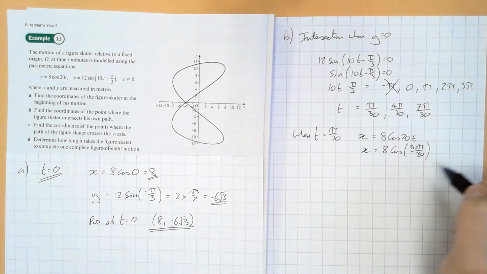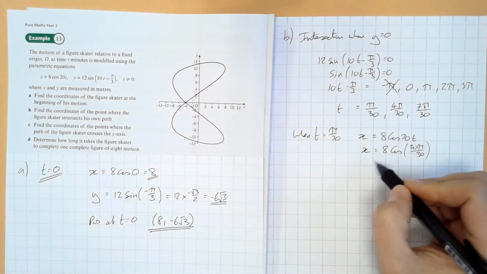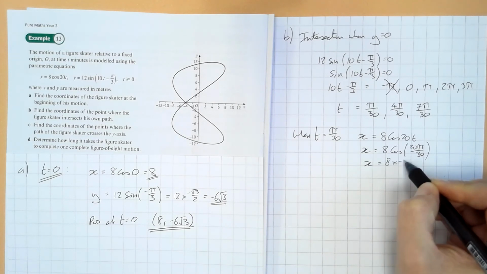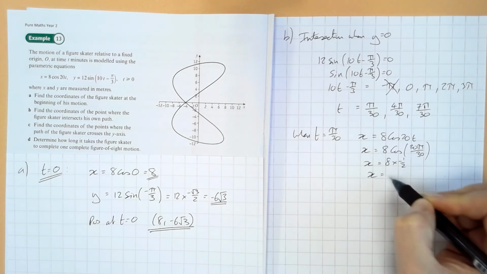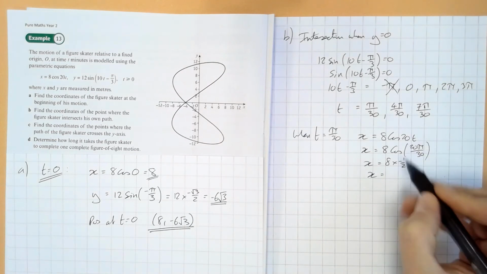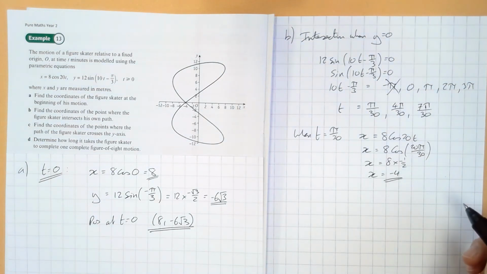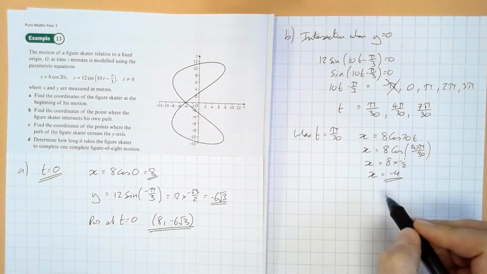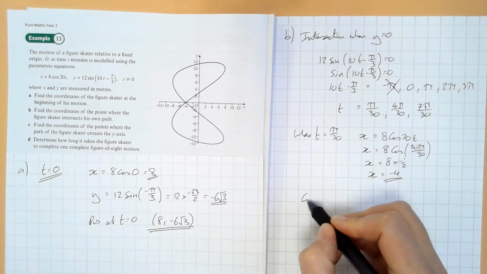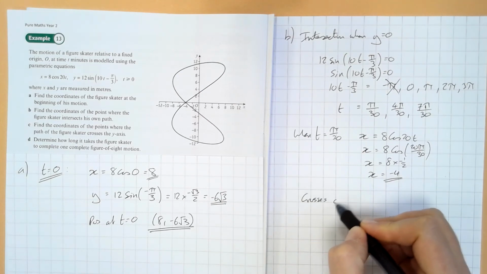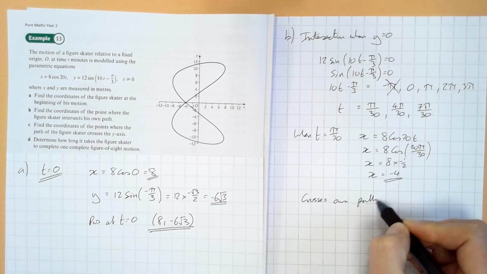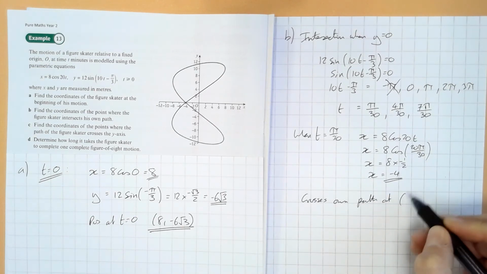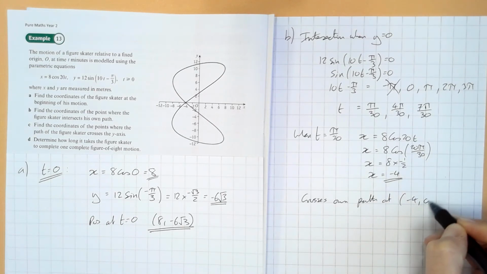That's going to give me negative half, so we're going to get x equals 8 multiplied by a negative half. I could do it on a calculator as well. Gives me minus 4. So that intersection point, where it crosses its own path, is at (negative 4, 0).